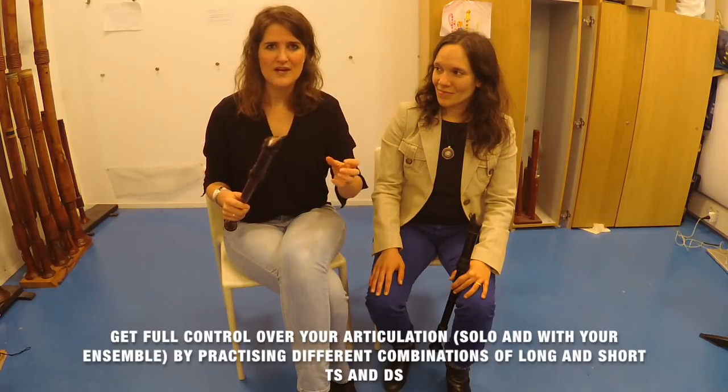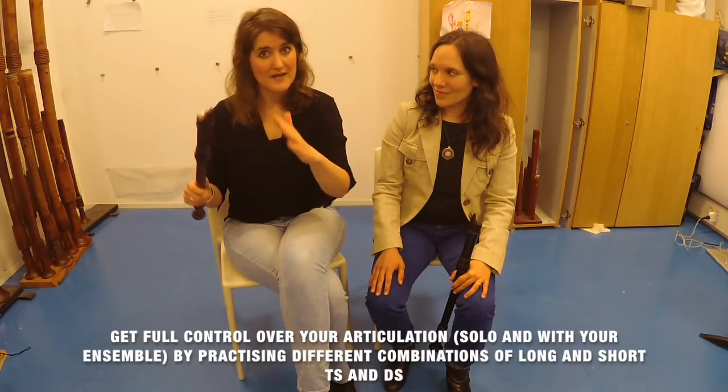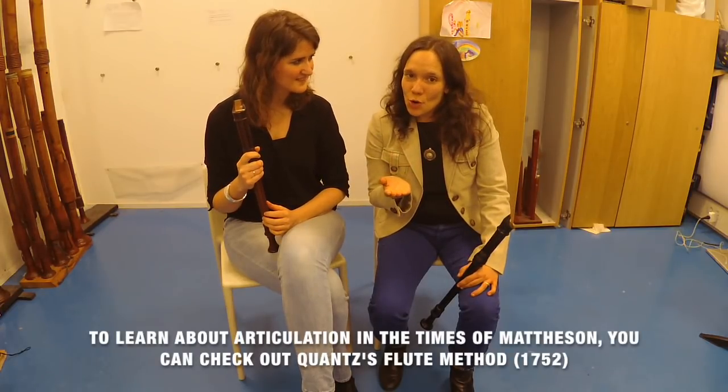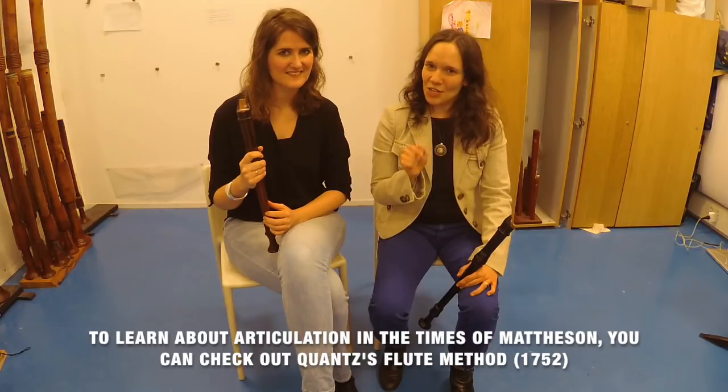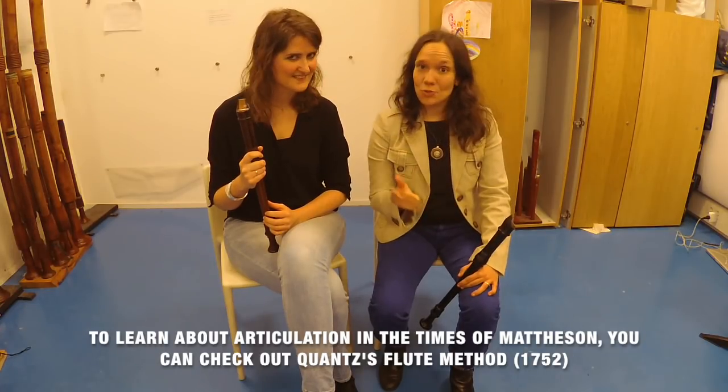You can make many different combinations of long and short T and Ds and practice them all. And in the meantime, you can also find out for yourself which one fits the phrasing of your melody better and make conclusions. Of course, not every combination of long, short, T and D is equally historically informed or equally musical, but it's a matter of practicing every possibility so that you have full control over your ensemble playing. And then if you really want to know what is the most historical combination that you can use in music of the times of Mattheson, you can read Quantz.